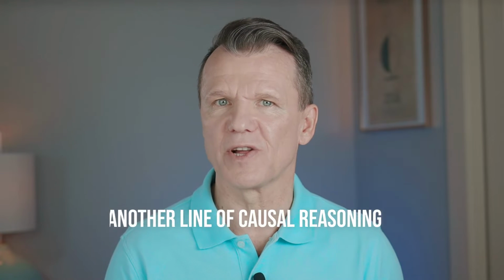And much of the literature on the treatment effects revolves around this approach. Focus is always on refining regression models. And why not? Conceptually, it's still stratification. However, there is another line of causal reasoning.